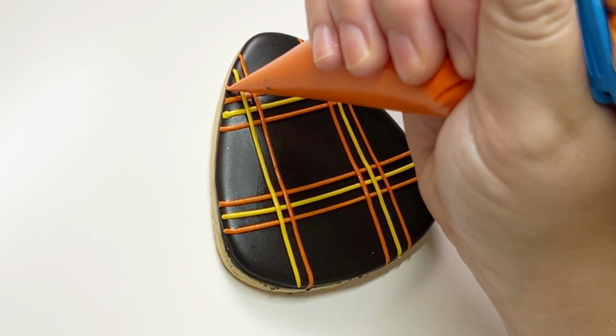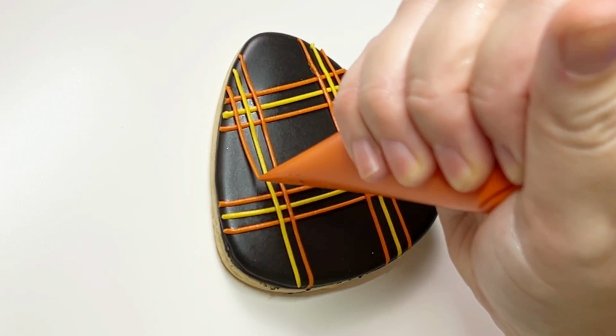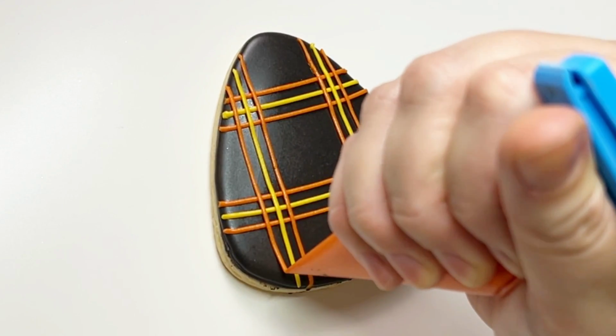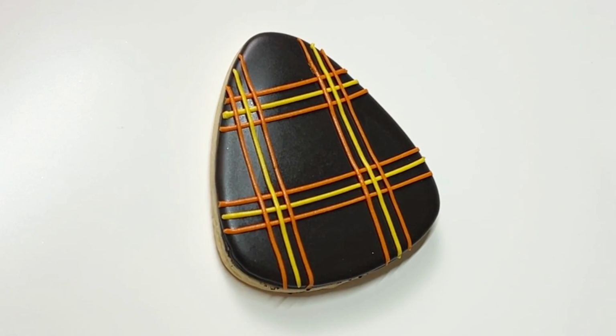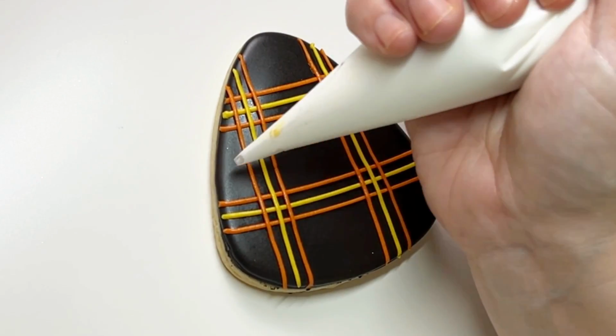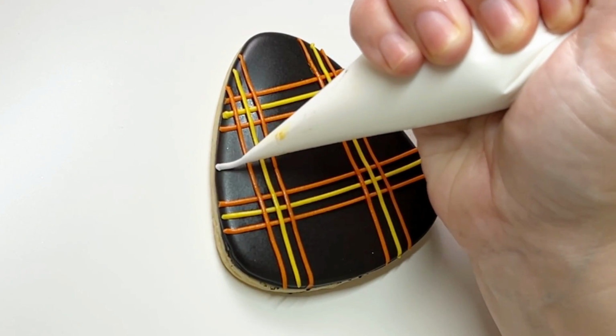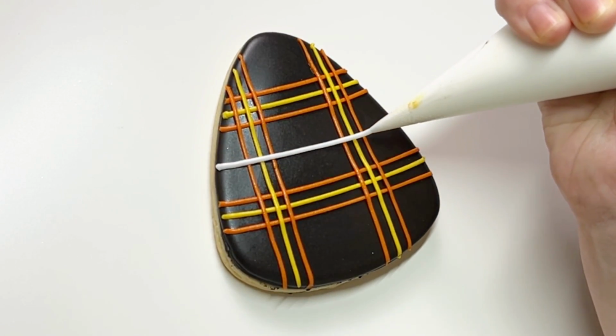I do find, when I finish my lines, I can cut them off with the bag on the edge of the cookie. So usually with the starts of my lines, I like to use a scribe to cut off the line. We'll see if I do that here. I probably will later. Well, you saw me do that at the beginning.